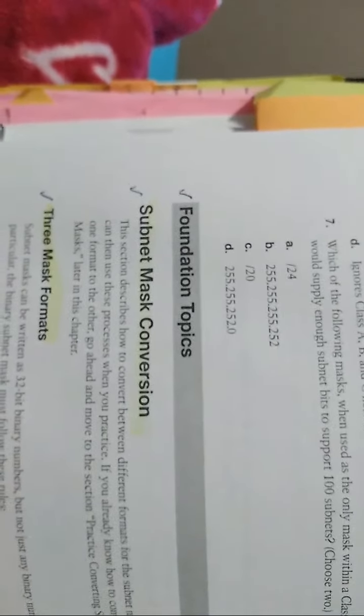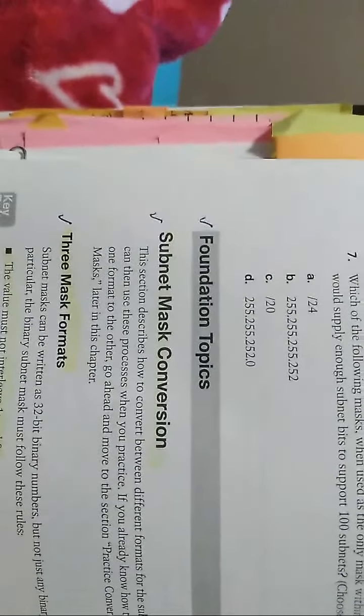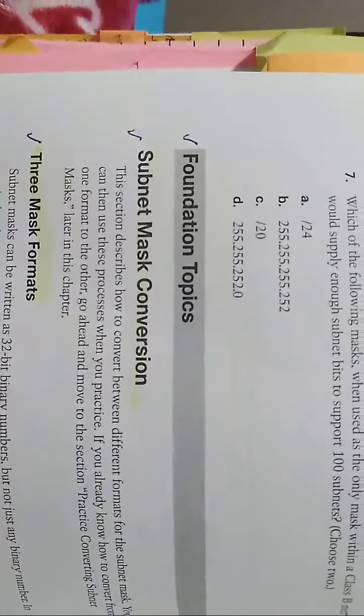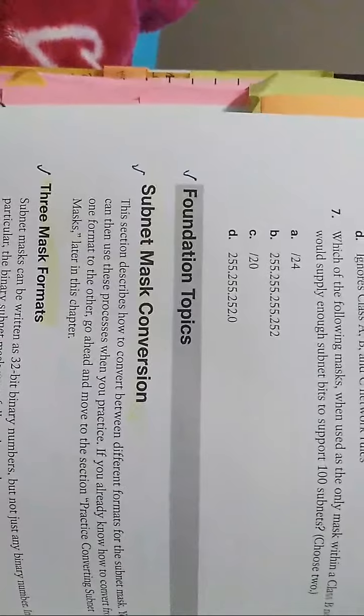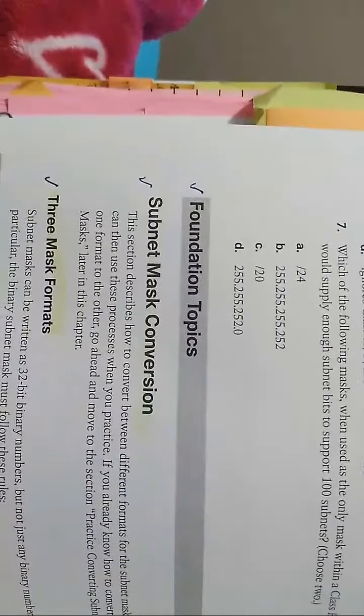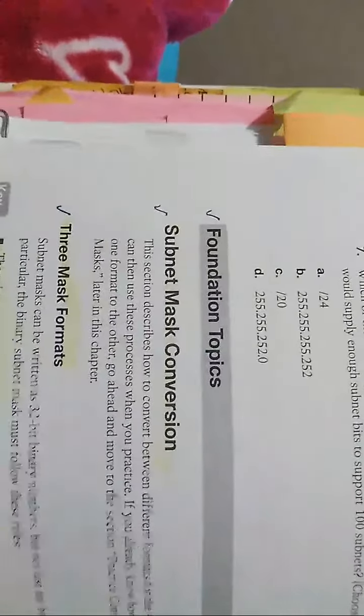This section describes how to convert between different formats for the subnet mask. You can then use these processes when you practice. If you already know how to convert from one format to the other, go ahead and move to the section Practice Converting Subnet Masks later in this chapter. Three mask formats.